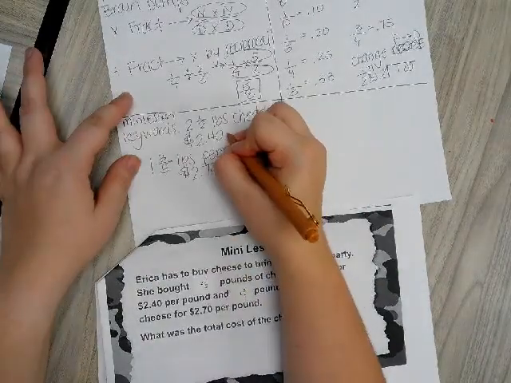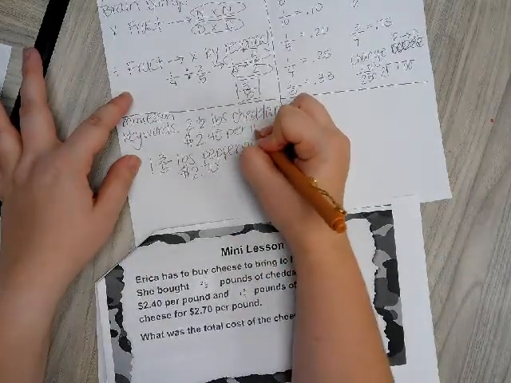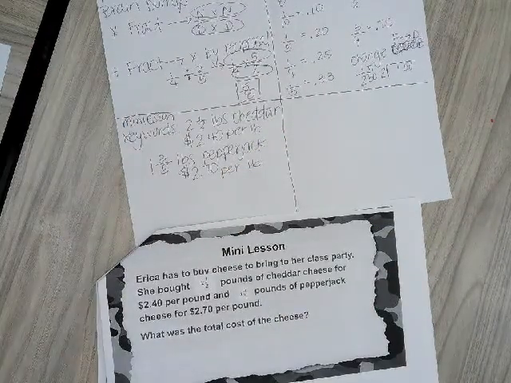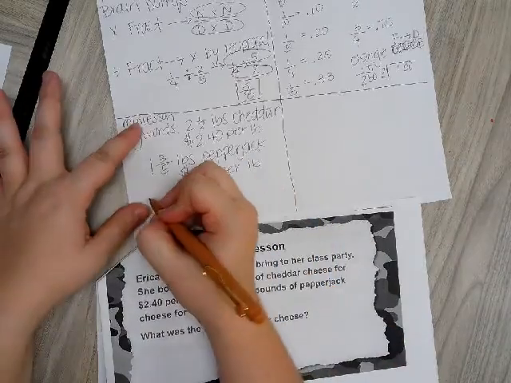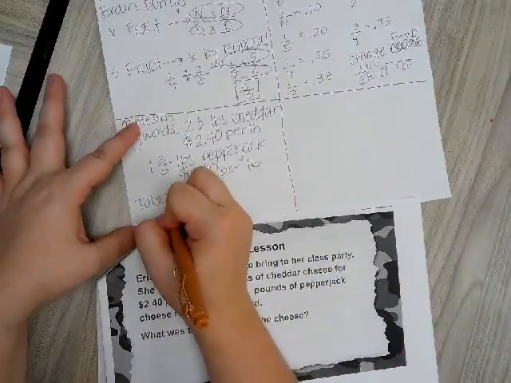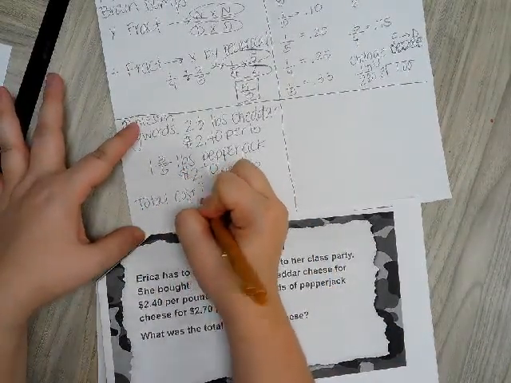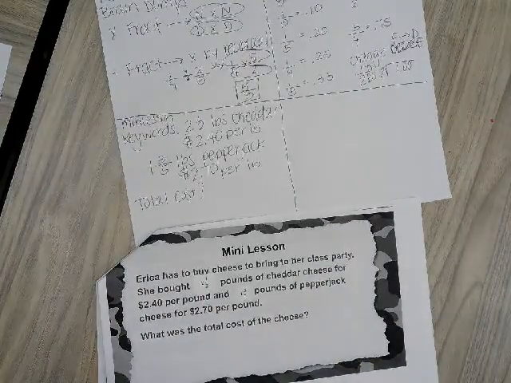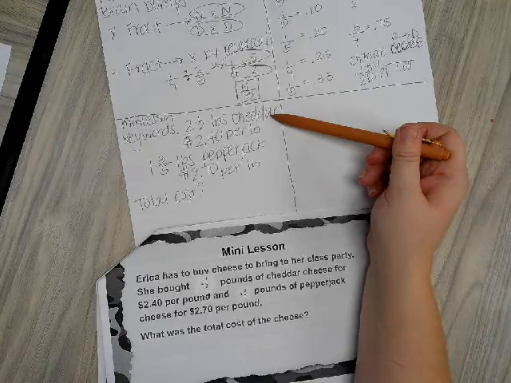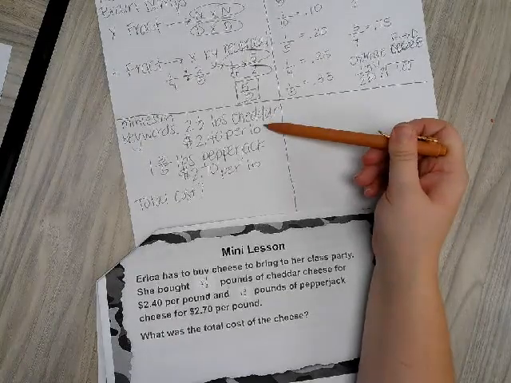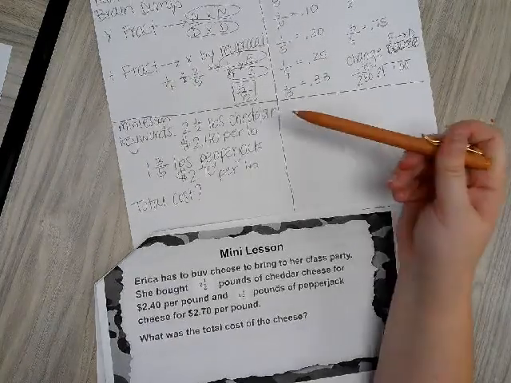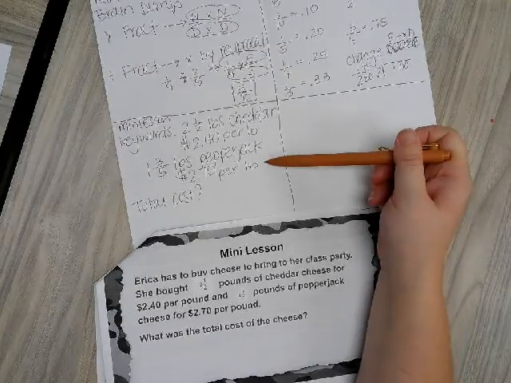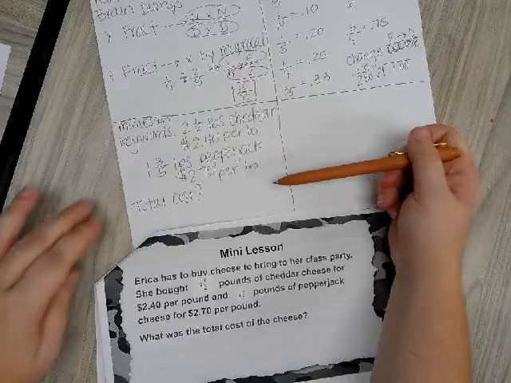Oh, remember, this was per pound, this was per pound. Okay, sorry. What was the total cost? So again, it says Erica has to buy cheese to bring to her class party. She bought 2.5 pounds of cheddar for $2.40 per pound and 1 3/5 pounds of pepper jack for $2.70 per pound. They want to know the total cost.